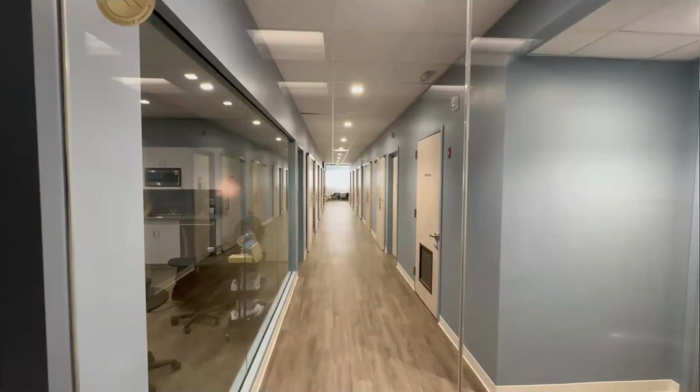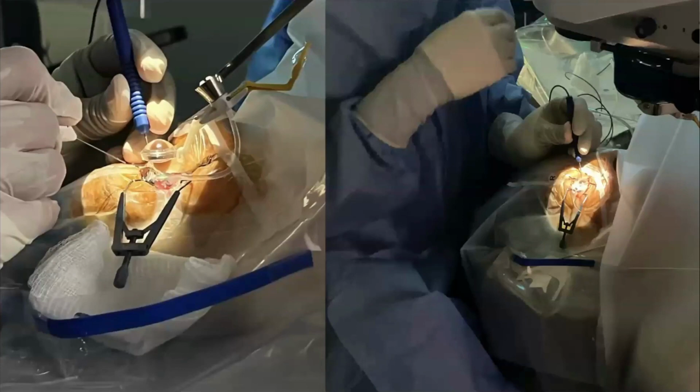So I'm at the end of the office with floor-to-ceiling glass so that patients can see what we're doing and appreciate that it's complex work. So a lot of times patients' loved ones are watching what we do.